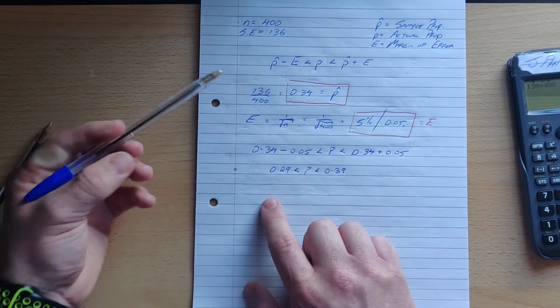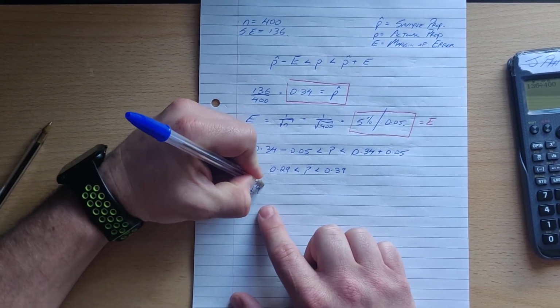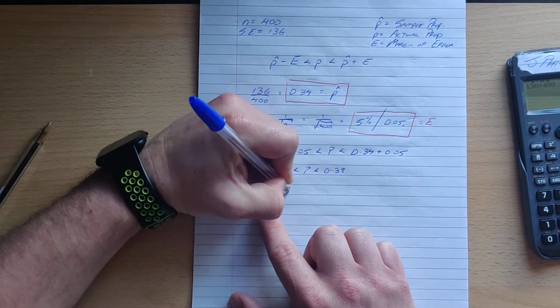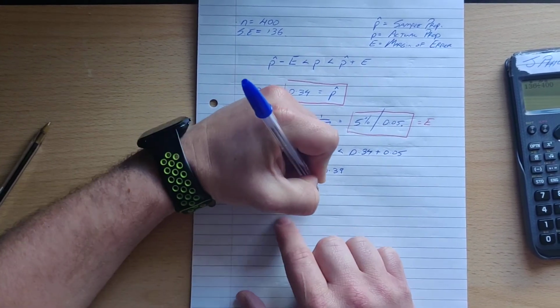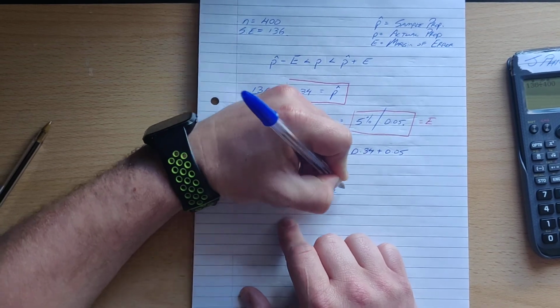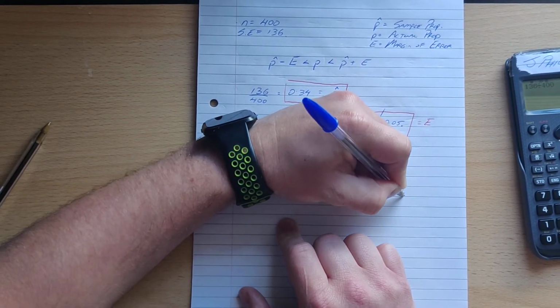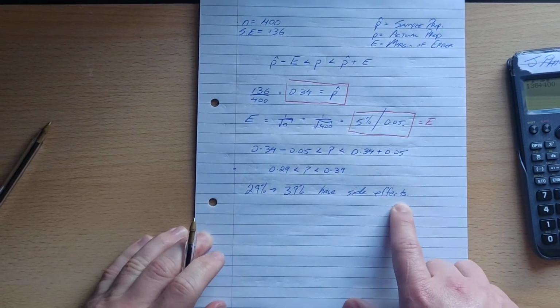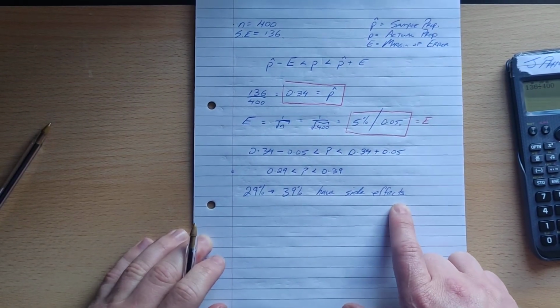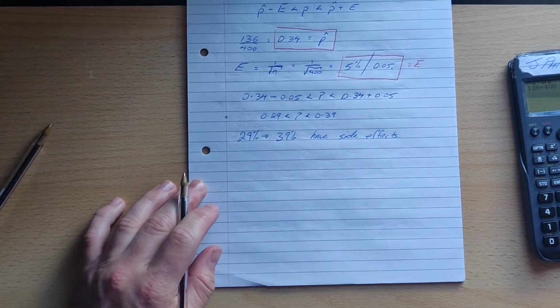The maths isn't very difficult, but it's the context that can be changed to make it totally different. So in this case, we have between 29% to 39% have side effects. And that is our 95% confidence interval. Okay, now one more example.